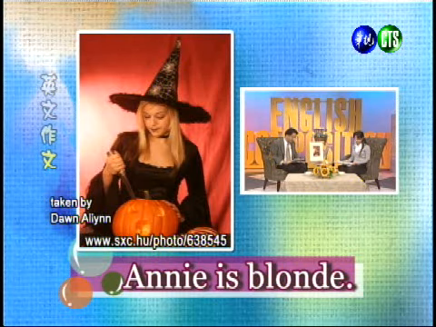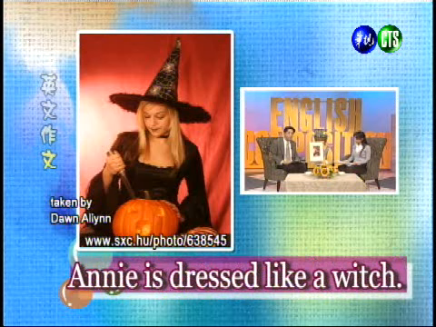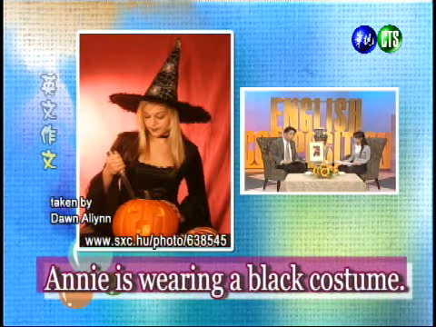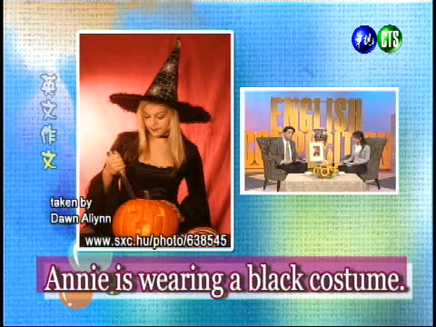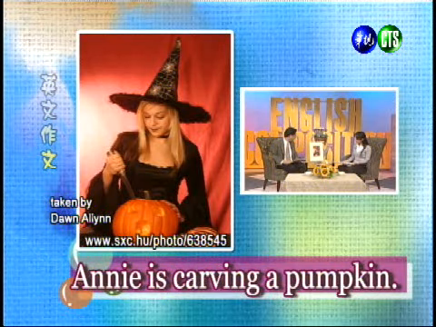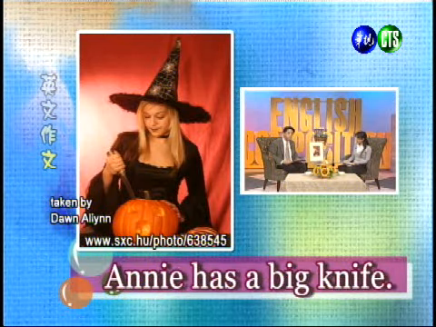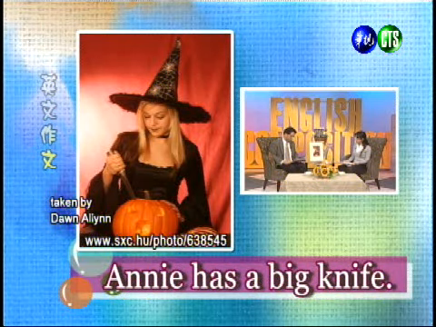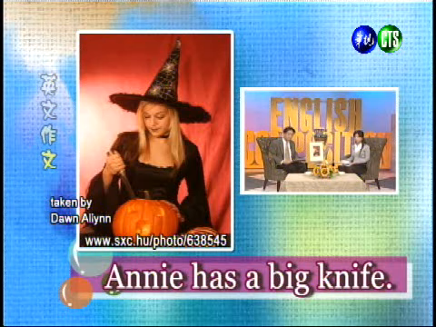Right, and now let's talk about some other things that we can see. I see that Annie is dressed like a witch. And another sentence is Annie is wearing a black costume. Right, and let me make up another sentence, and let's say Annie is carving a pumpkin. And she's using a big knife to do that. So I would say Annie has a big knife. Right, so now we have 8 sentences that describe this picture.